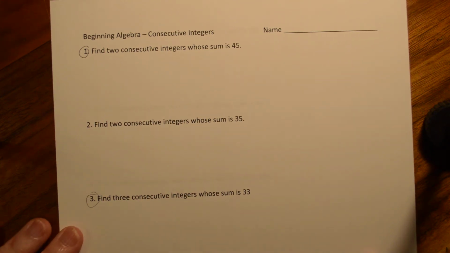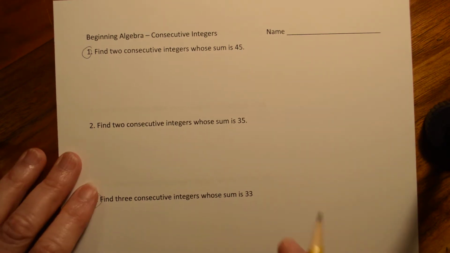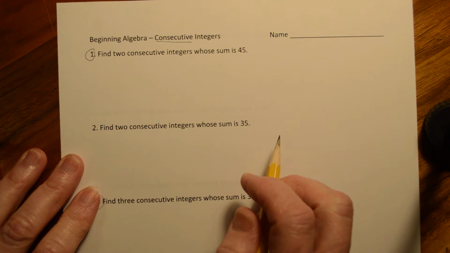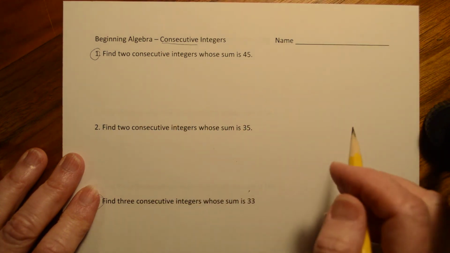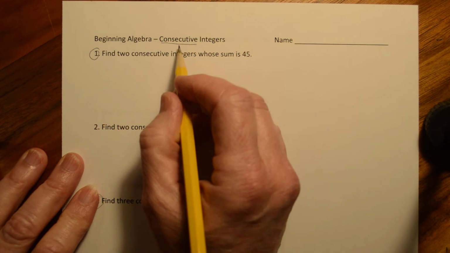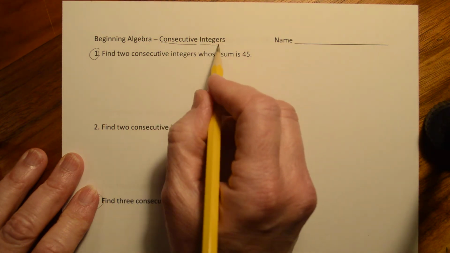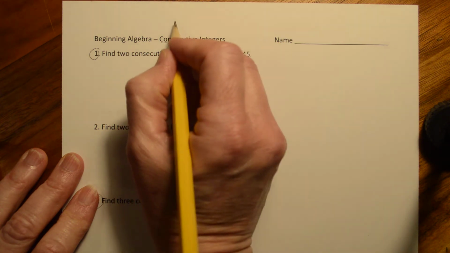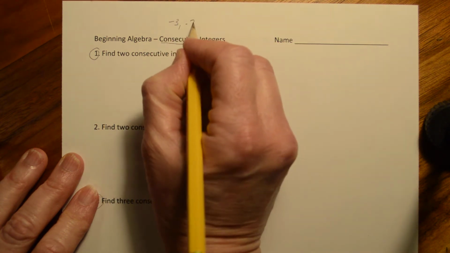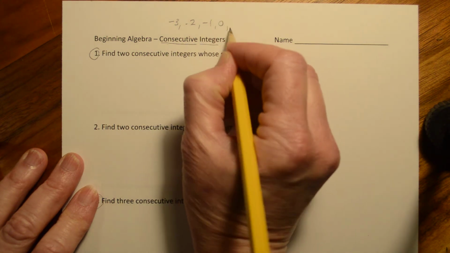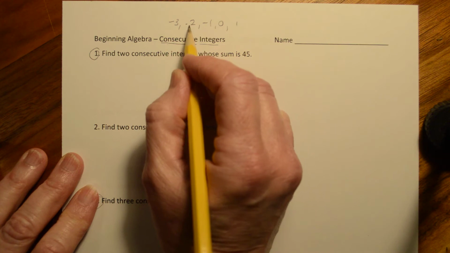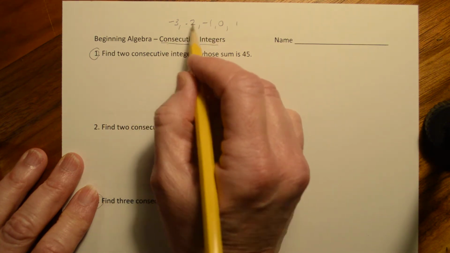So let's take a look at consecutive integer problems. First of all, I want to make sure that you understand what they are. The word consecutive just usually means things that are kind of one after the other. And integers would be positive and negative whole numbers. So consecutive integers would be things like -3, -2, -1, 0, 1. They come in order. Consecutive generally meaning one right next to the other.